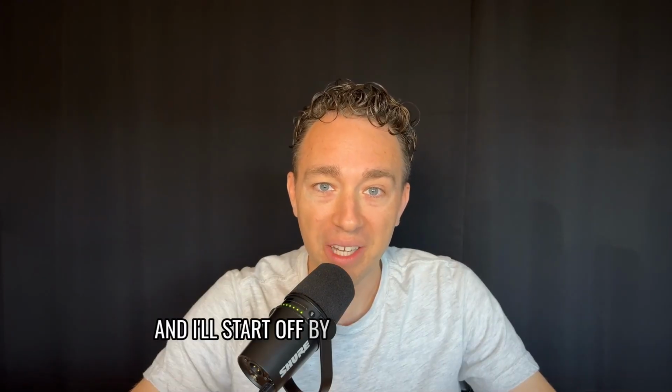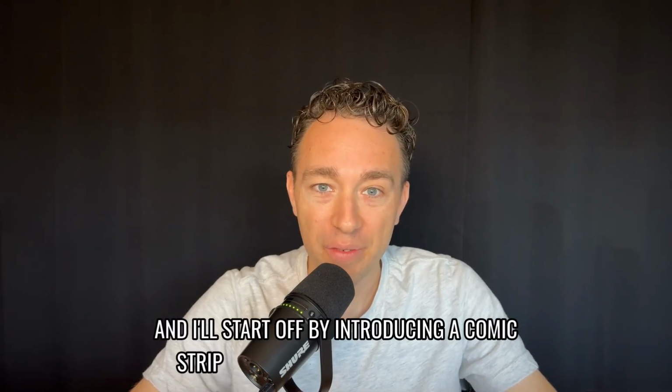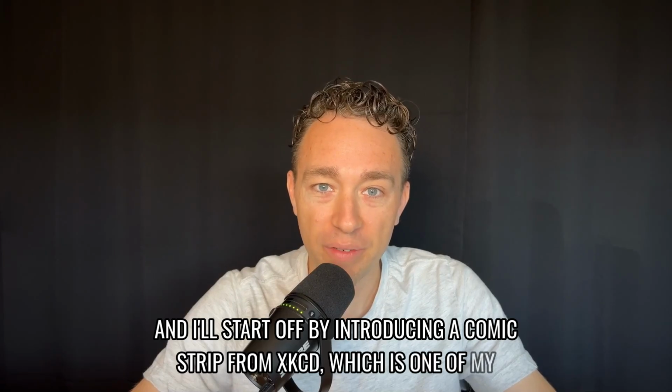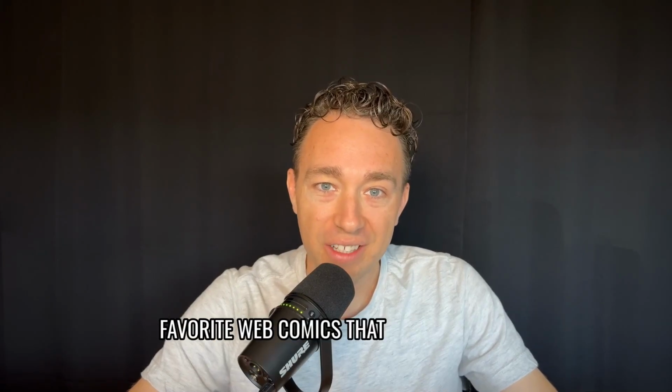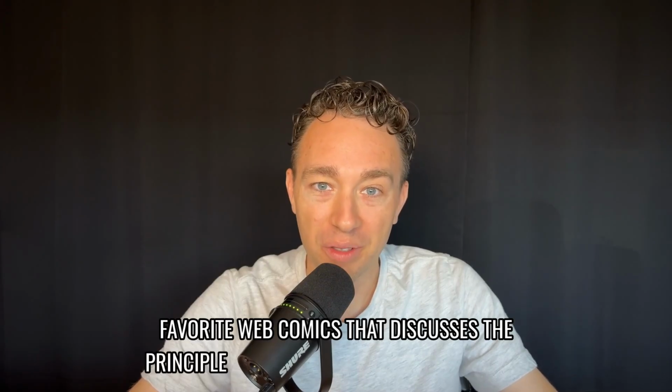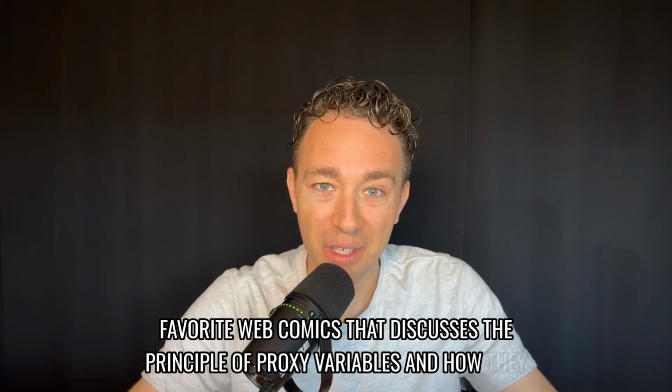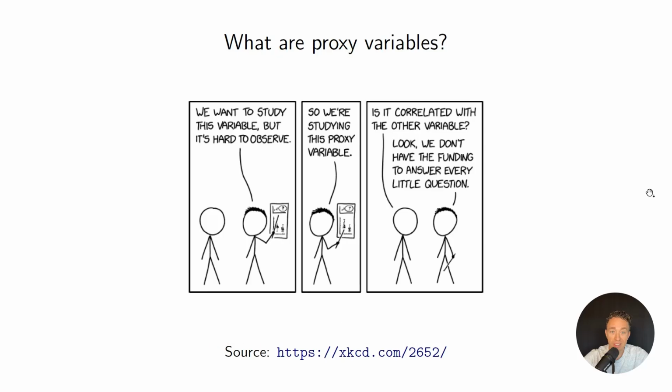I'll start off by introducing a comic strip from XKCD, which is one of my favorite web comics, that discusses the principle of proxy variables and how they could be useful and may not be. So this is the comic strip. In the first frame, one scientist says, we want to study this variable, but it's hard to observe. And then he continues, so we're studying this proxy variable instead. And then the other scientist says, well, is it correlated with the other variable? And then the first scientist says, look, we don't have the funding to answer every little question.